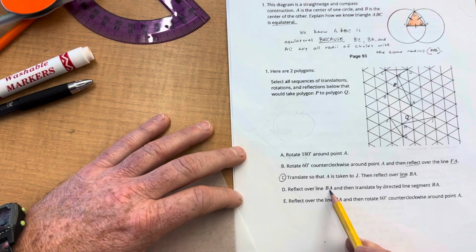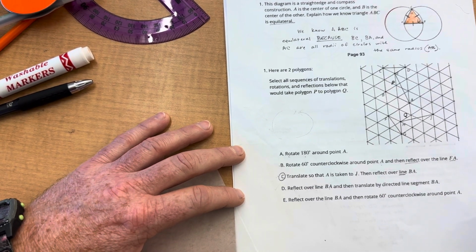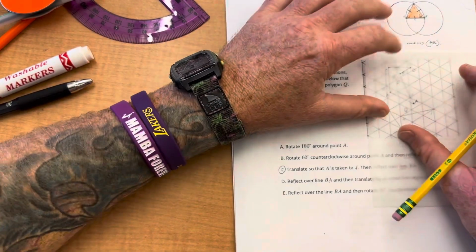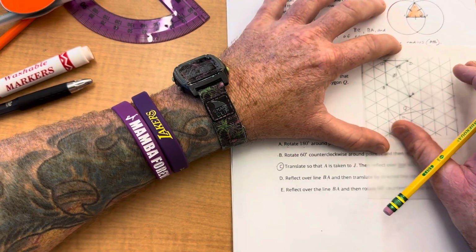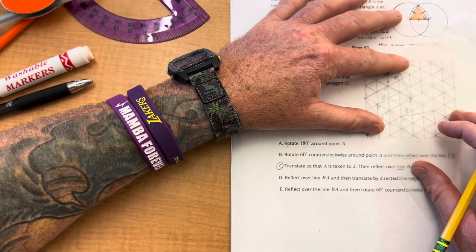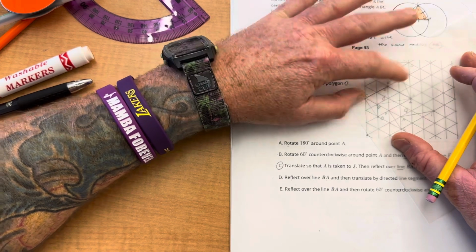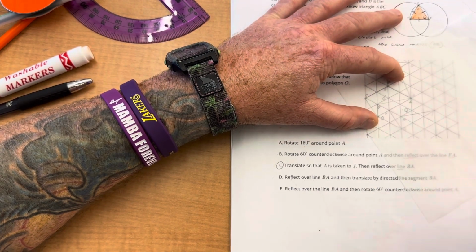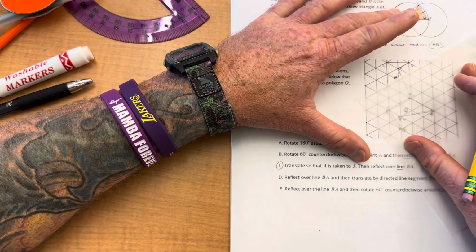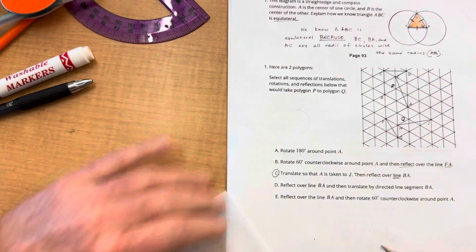Let's look at D. Reflect over line BA first, and then translate by directed line segment BA. Okay, that's a lot. Let's just chip away at it. So reflect over BA first. So this is BA, line BA. So what's gonna happen is you're gonna be here. And then we got to translate by BA. So you just go B to A. And ta-da, we're good. D is good.